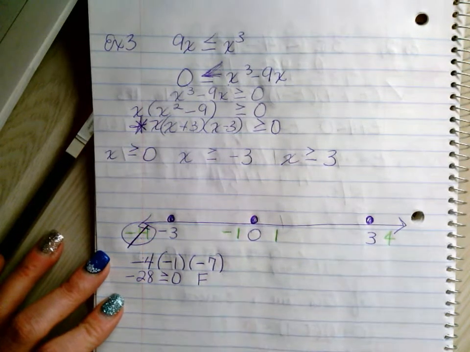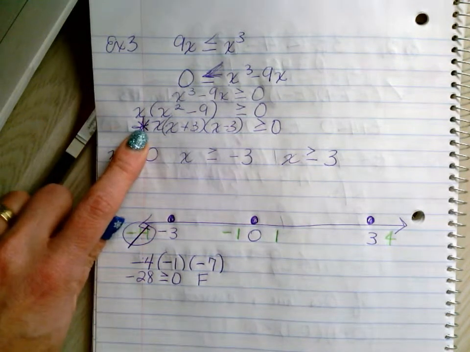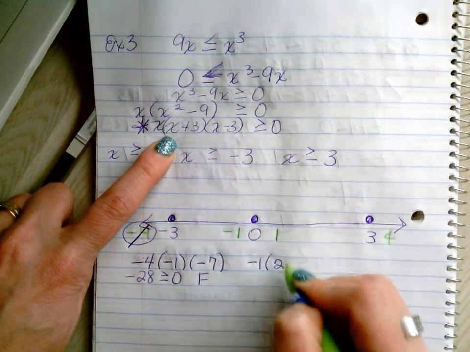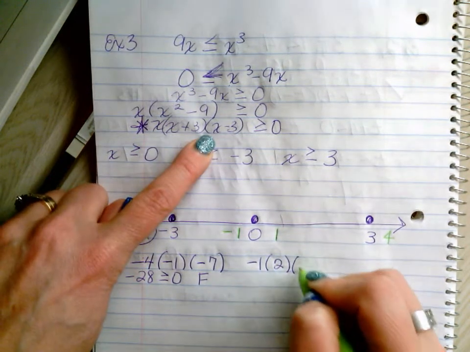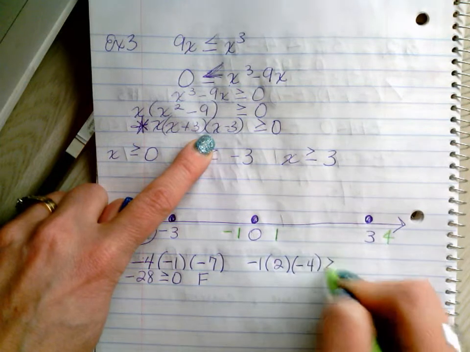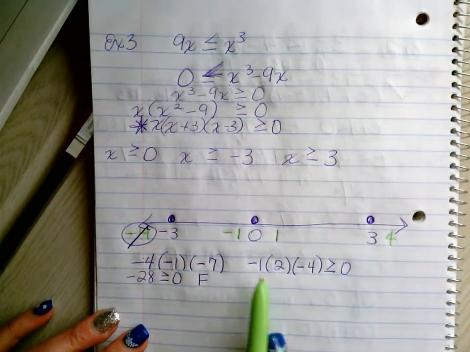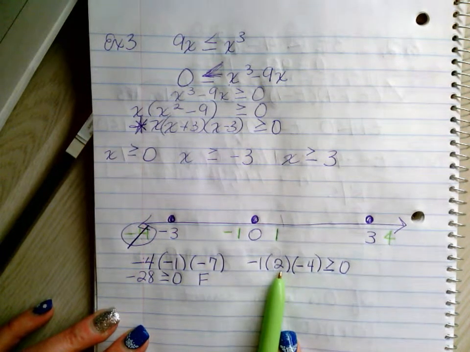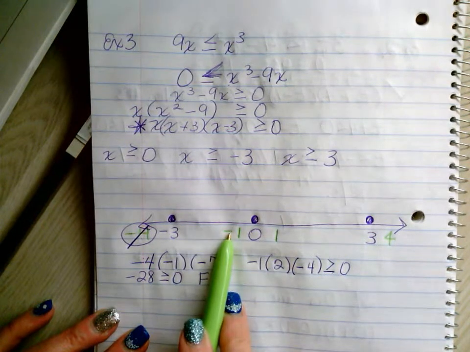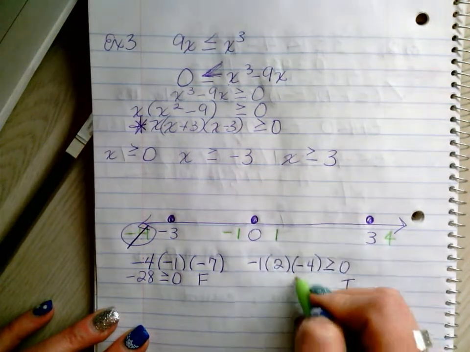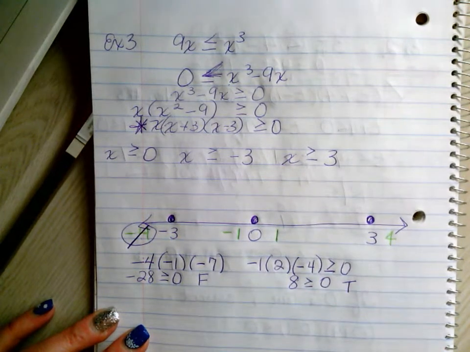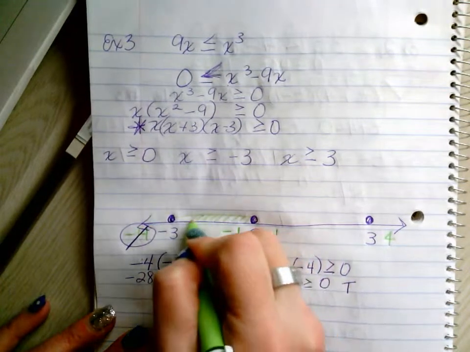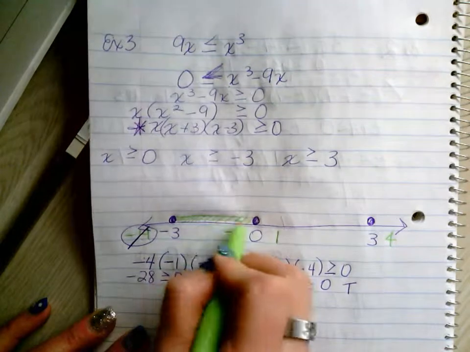Okay? -1 is next. Plug it in right here. -1 times -1 plus 3, which is a +2. -1 minus 3, which is a -4. You can probably already see that this is going to be true because two negatives make a positive. 1 times 4 is +4, times 2 is 8. So if this one is true, which it is, because you ended up with 8, then that means everything here is true. If you don't believe me, you can test as many numbers as you want, but that's truth.